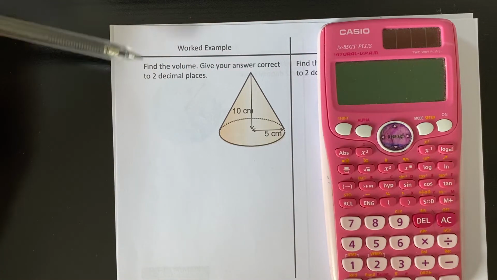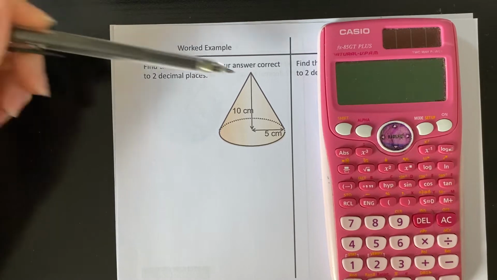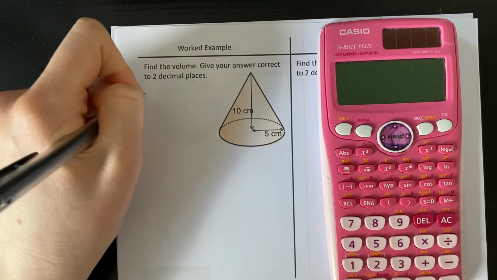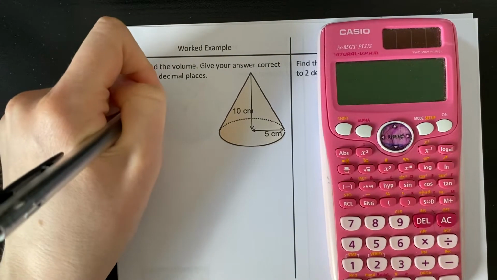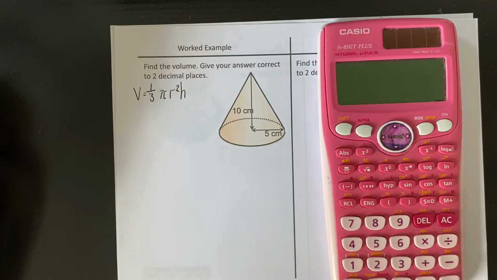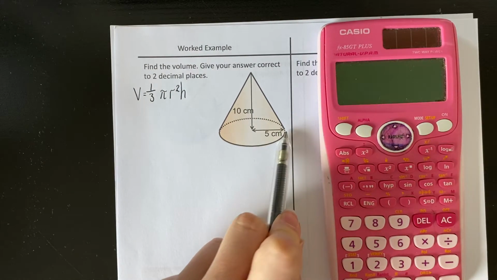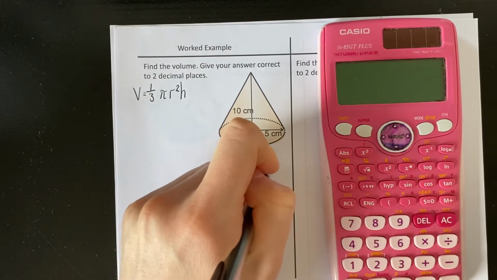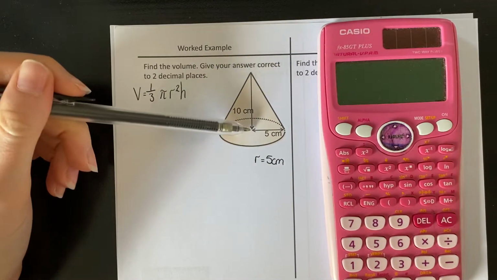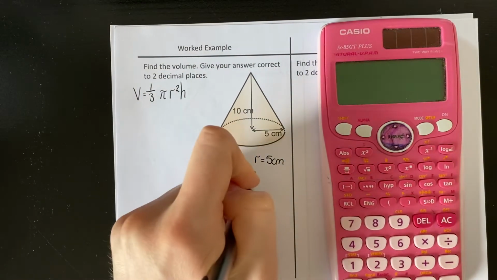So the example says, find the volume, giving your answer correct to 2 decimal places. Now, look at the diagram we've been given. We know that the formula is V equals 1/3 times pi times the radius squared times by the height. I know that my radius goes from the centre of a circle to the edge, so that means that my radius must be 5 centimetres. And I know that my height goes from the very base to the top, so my height must be 10 centimetres.